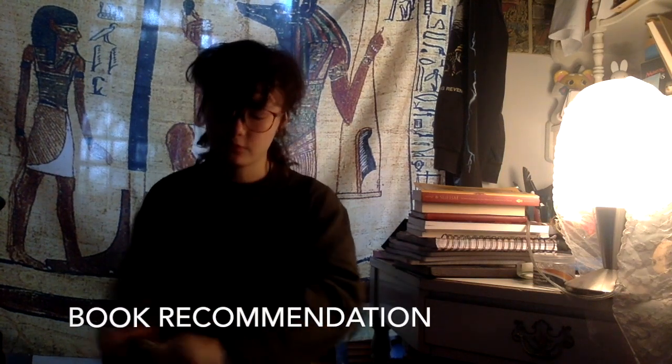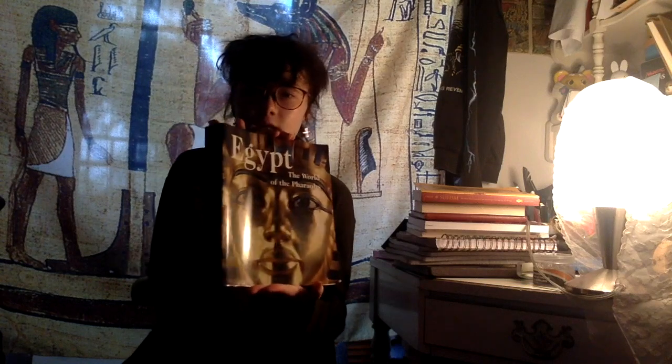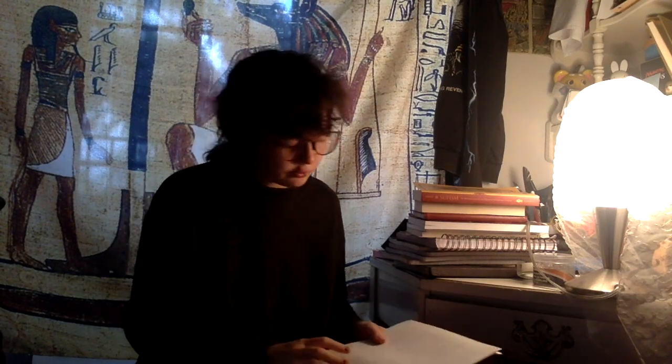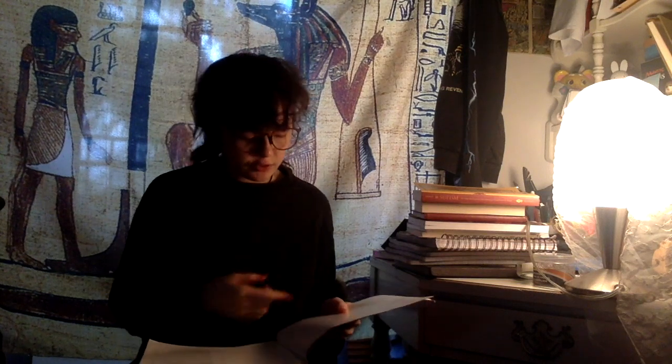So basically all the information that I talked about comes from this book, and I don't remember exactly where I got it, but I think I got it from a friend. It's called Egypt, the World of the Pharaohs. It's got lots of very in-depth sections if you ever want to look more into depth about this kind of stuff. There's a section for the Old Kingdom, Middle Kingdom, Early History, New Kingdom, Late Period, Greco-Roman. There's a state and society, gods, cults, and the Kingdom of the Dead.